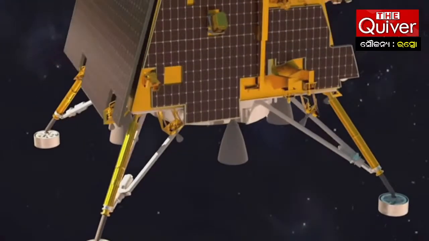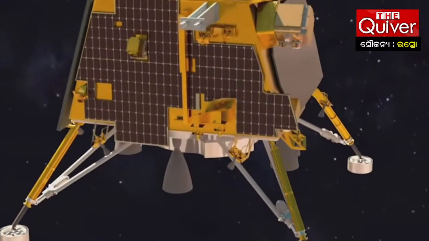Let us give our viewers a glimpse of the configuration of the Chandrayaan 3 mission.